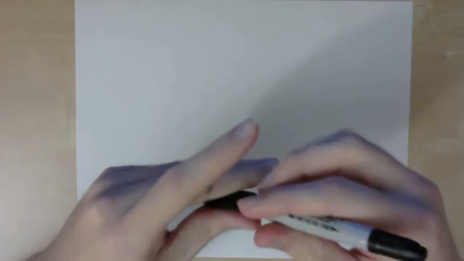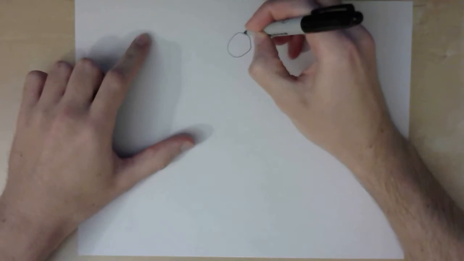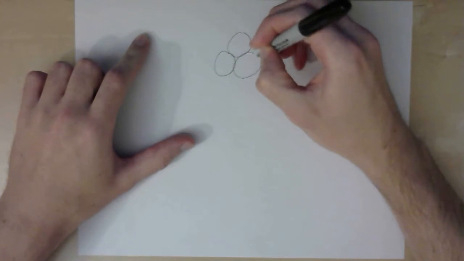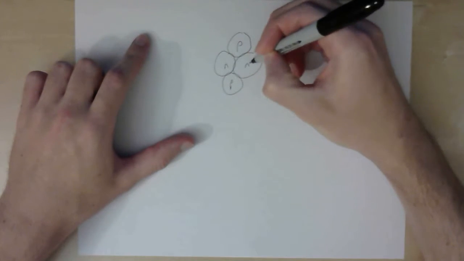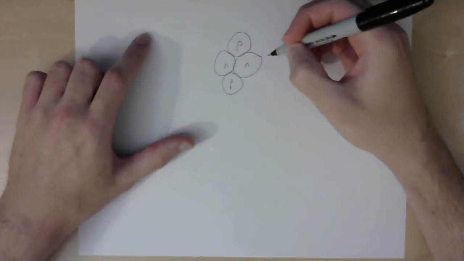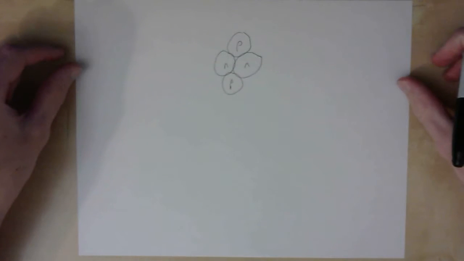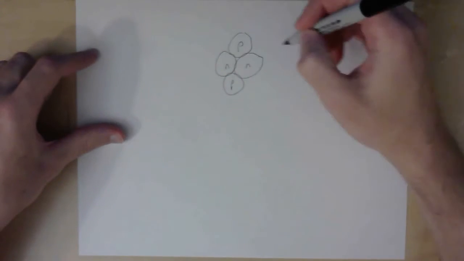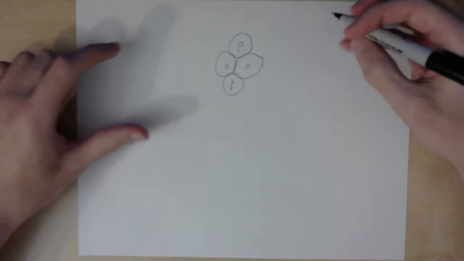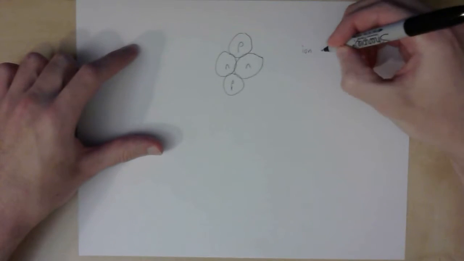So an alpha particle is essentially 2 protons and 2 neutrons. So I'm going to draw this nice and big. So we have 2 protons and 2 neutrons. This makes up the alpha particle. So this is basically, if you remember from earlier, a helium atom. It just doesn't have electrons. It's without electrons. So if you remember, this is now an ion of helium.